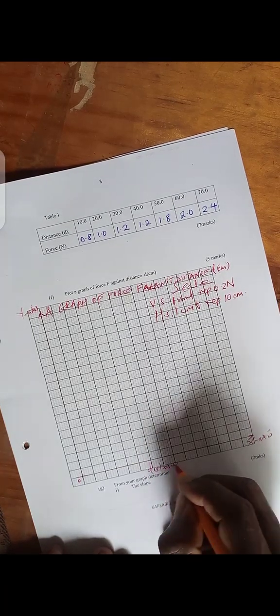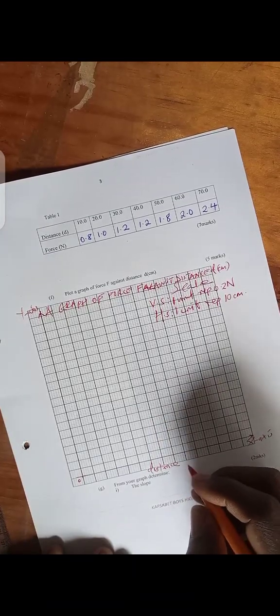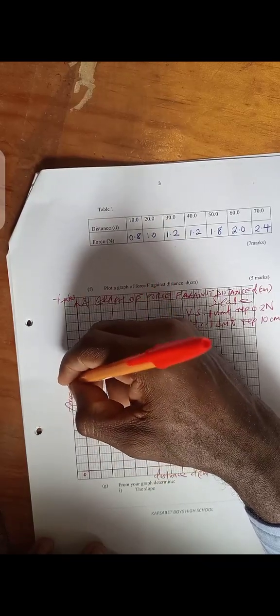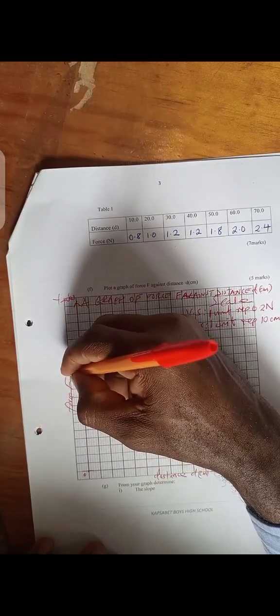And the next thing, you label the independent and dependent variables. In our case, distance is on x-axis, then force F in Newton on the y-axis. So that at a glance we are able to know this is a graph of what against what.